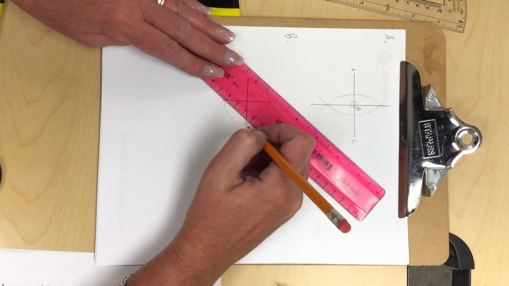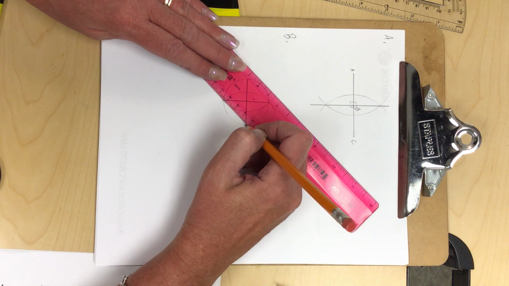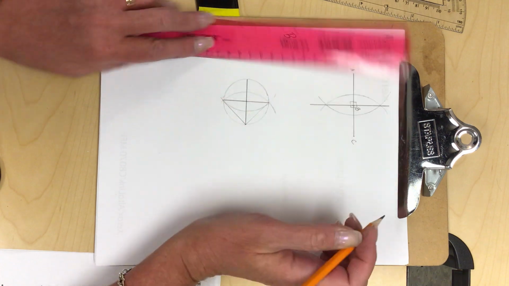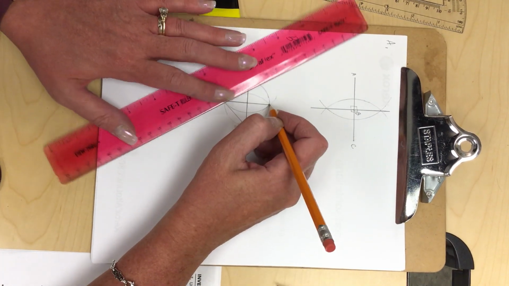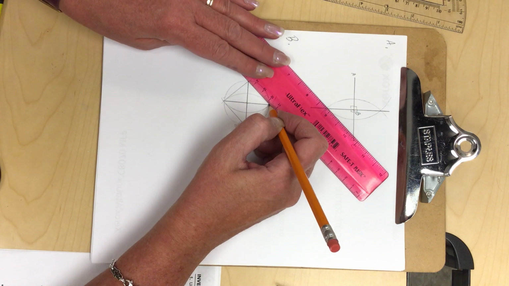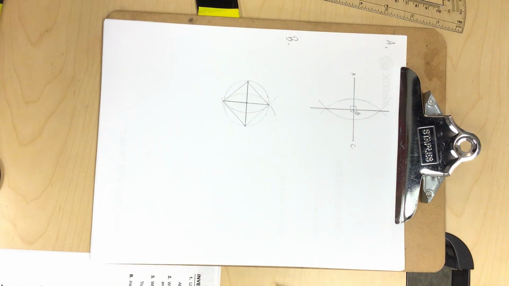Oh, the post won't let me move it. Okay, there we go. And then here to here, and then here to here. So now we have a, oh, that's weird looking, but okay. Now we have a square inscribed. Each angle of the square is inscribed in the circle.